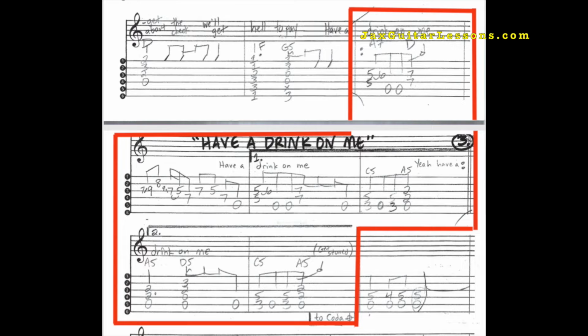Near the bottom of page 2, we hit our first chorus. You might notice this is just what we did on page 1, except that it has vocals over it. We have got that first and second ending situation again.